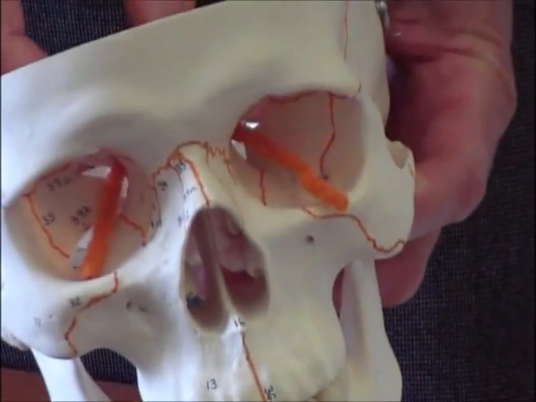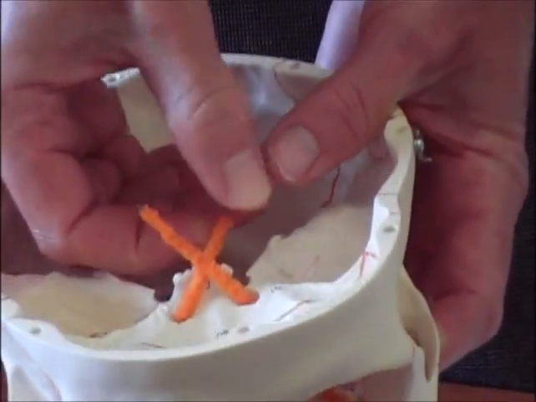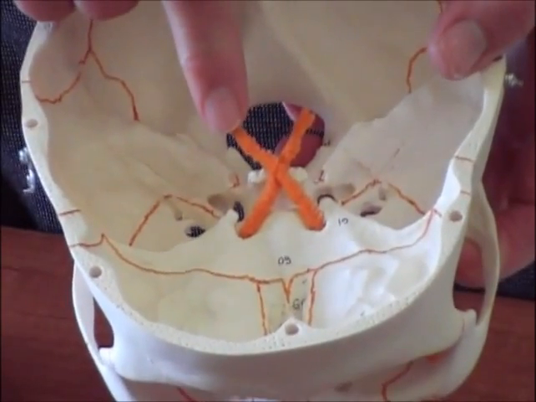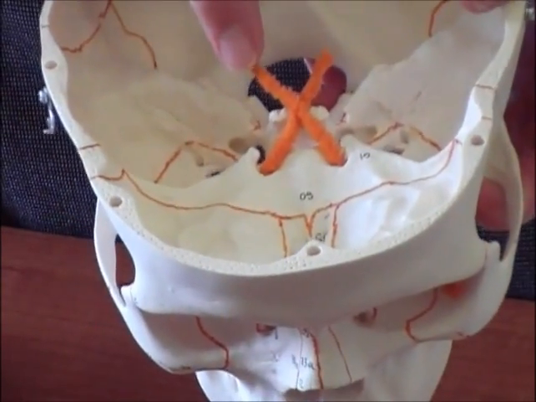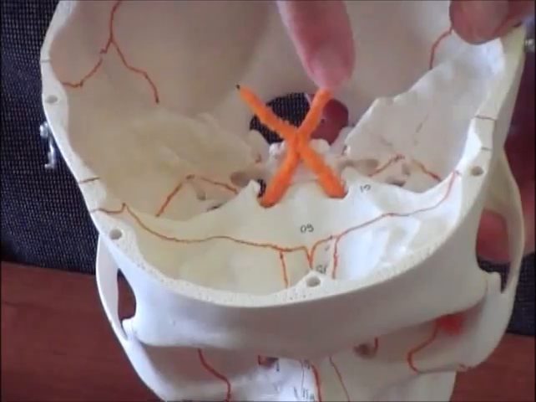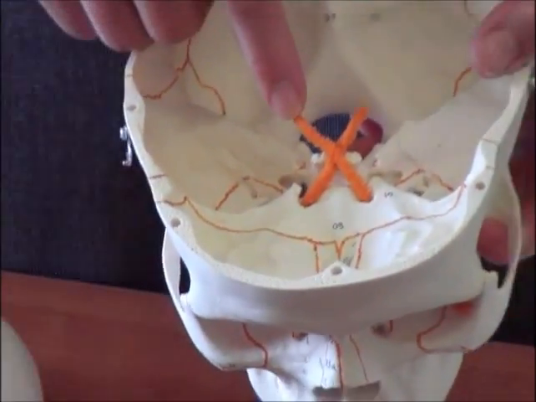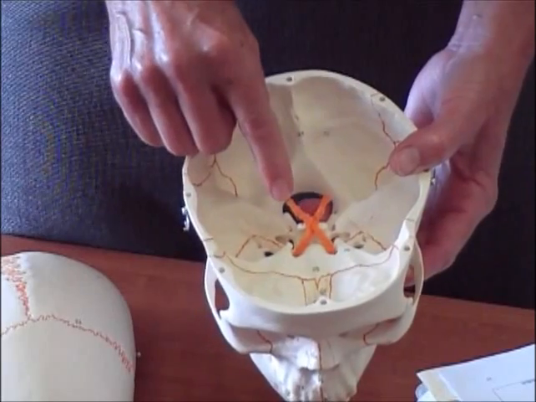Well, where they come in through the brain, they're going to make a cross right here, and that's known as the optic chiasma. That's where the optic nerves actually cross right at the base of the brain, and you'll be able to see that when we start doing the neurophysiology and neuroanatomy in a few weeks.